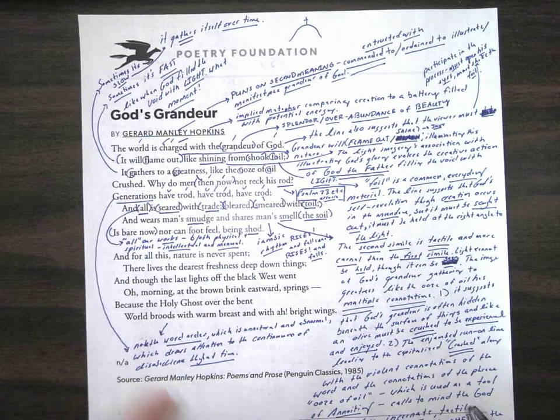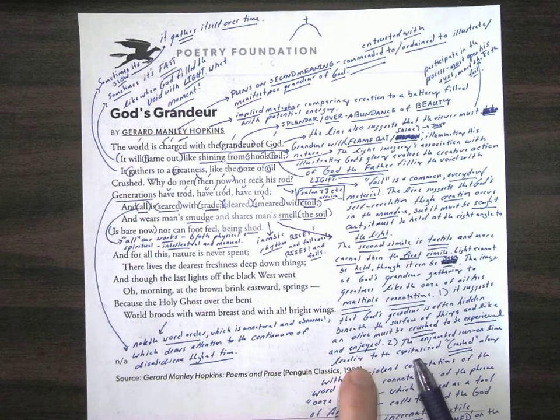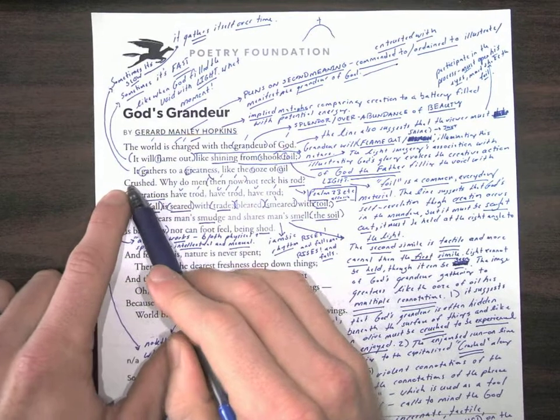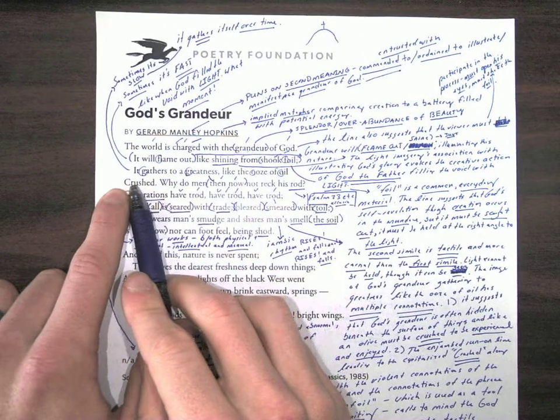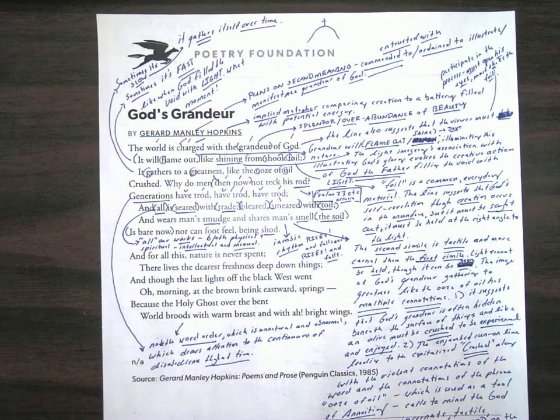Okay? The enjambed run-on line leading to the capitalized crushed. All right? Along with the violent connotations of the word and the connotations of the phrase ooze of oil, right? Which the oil is something associated with anointing, right?